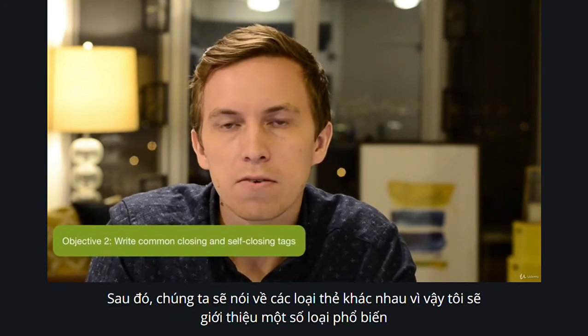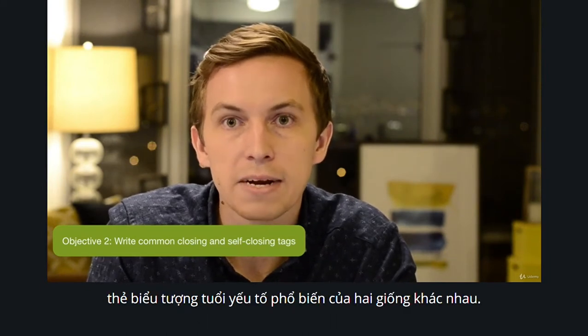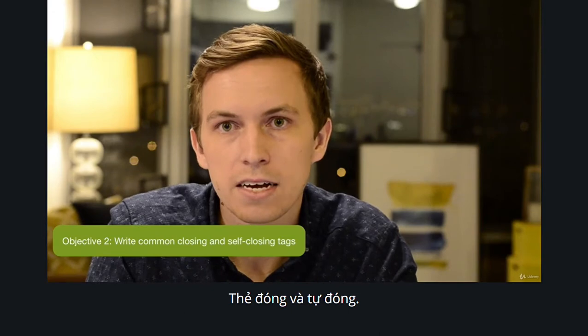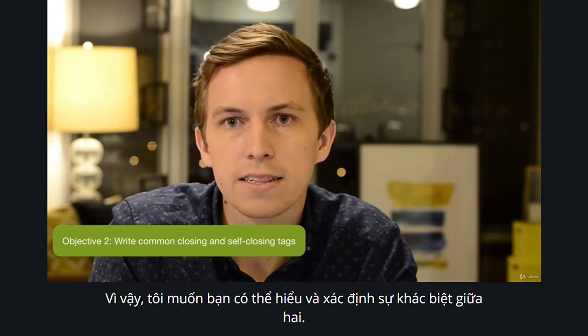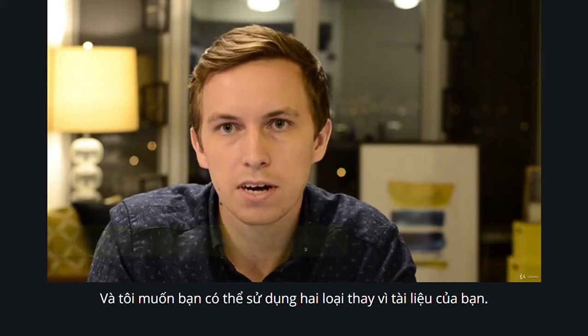Then we're going to talk about different types of tags. So I'm going to introduce some of the common HTML tags, common elements of 2 different varieties, closing and self-closing tags. So I want you to be able to understand and define the difference between the 2, and I want you to be able to use the 2 types inside of your documents.